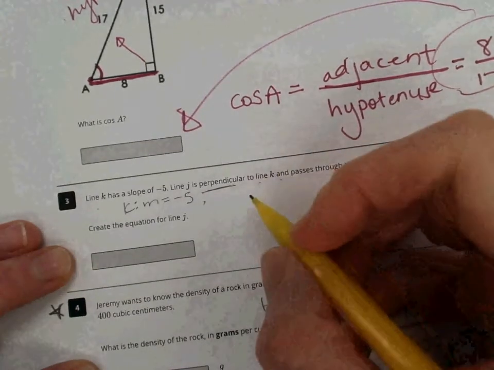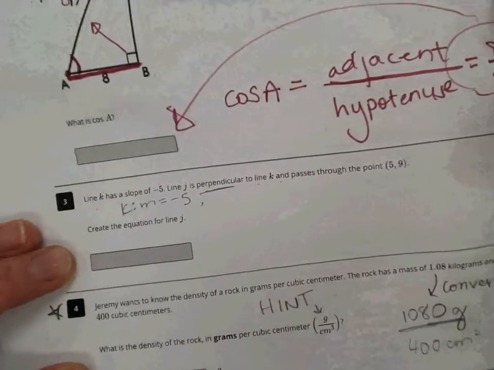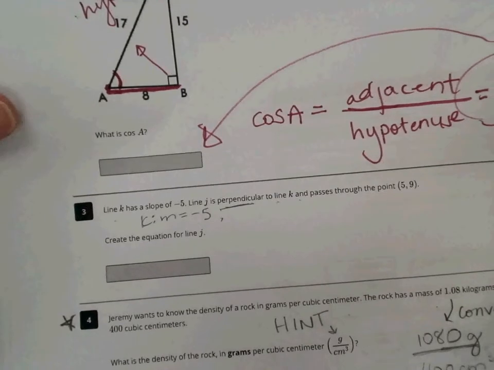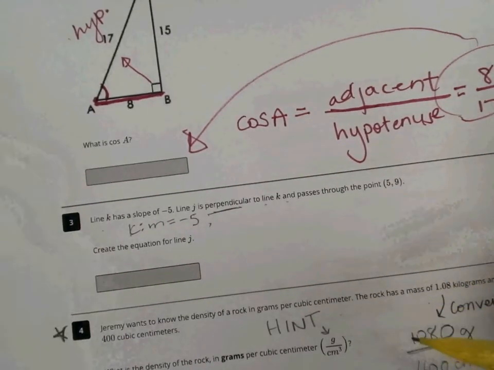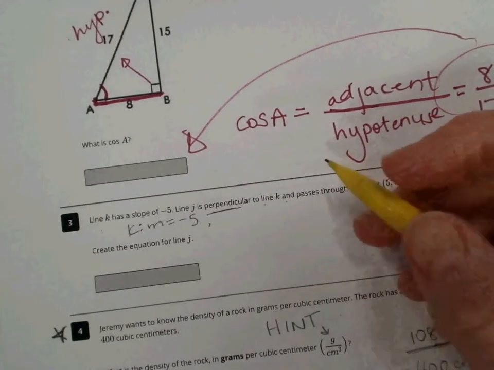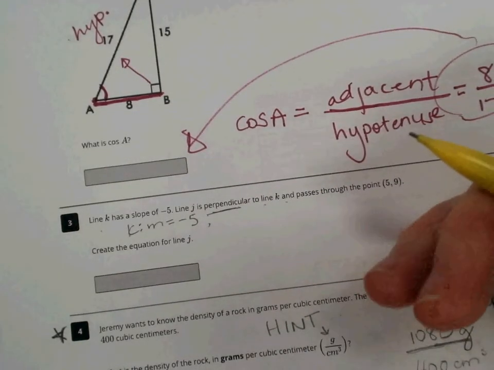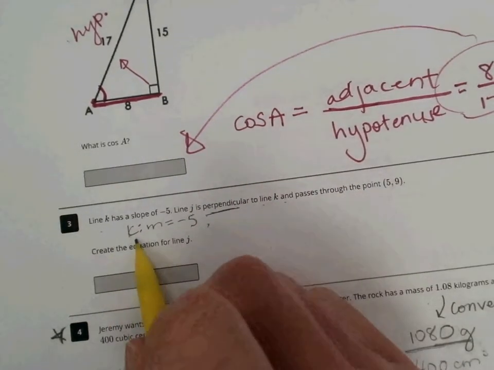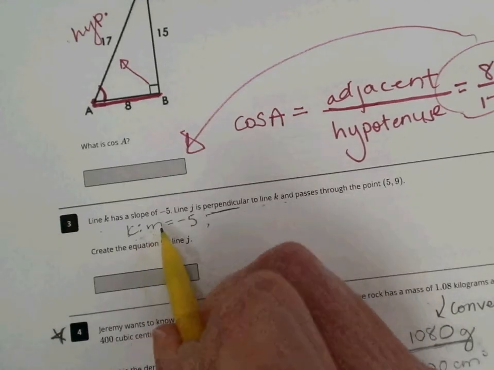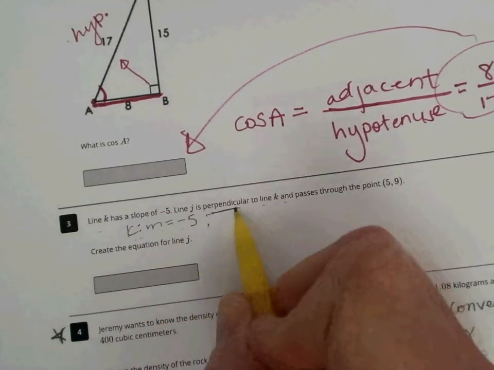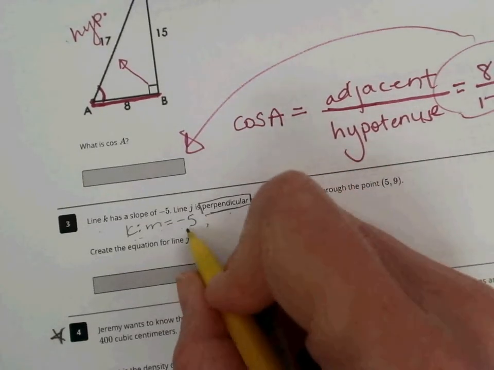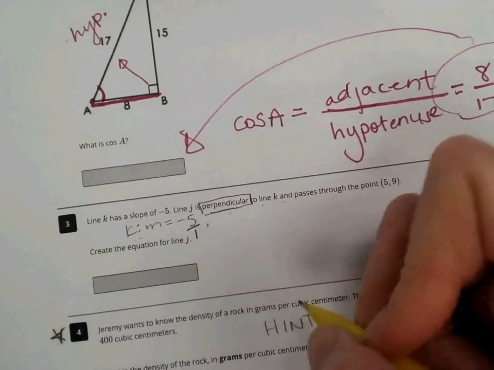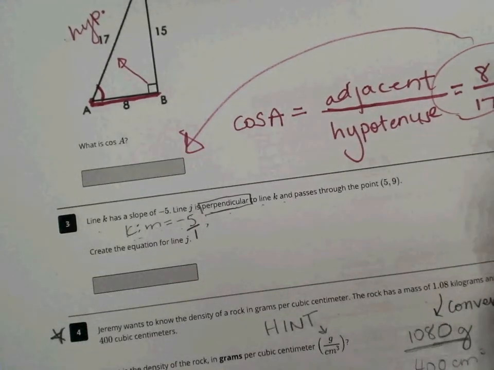So I know I'm writing on the test, and your test is on your screen, so make sure you're using your scrap paper here, writing down the very same things that I'm writing down. So we know the given line K has slope -5. Now remember, perpendicular slopes are opposite reciprocal. It's easier to think about a reciprocal if we make that first slope into a fraction by putting it over 1.